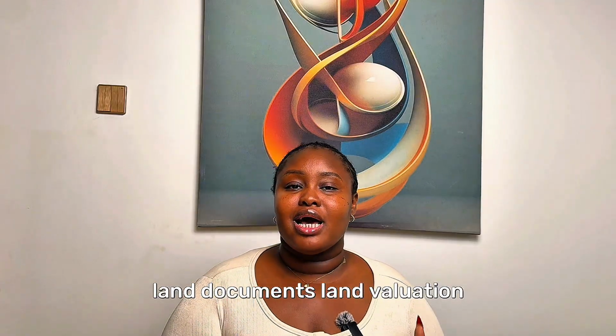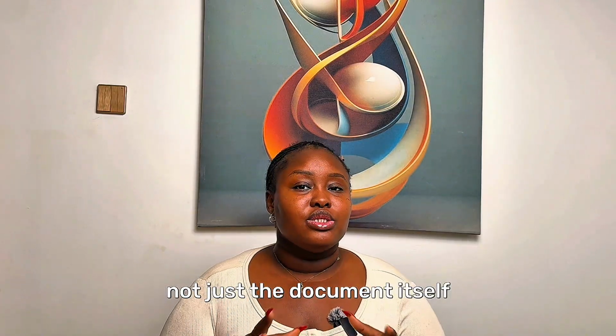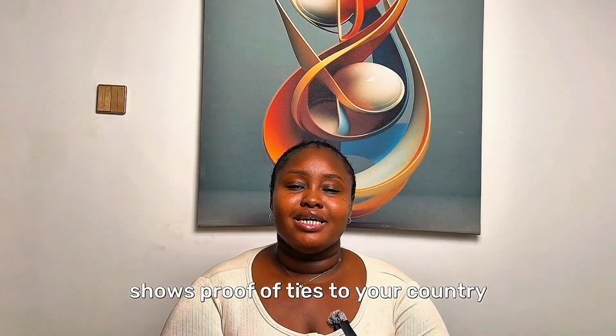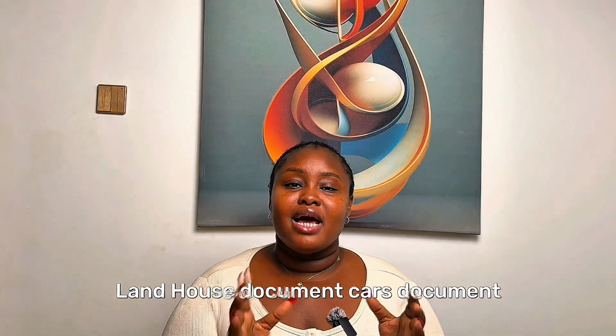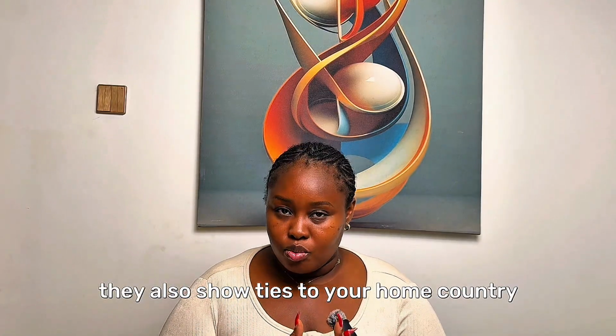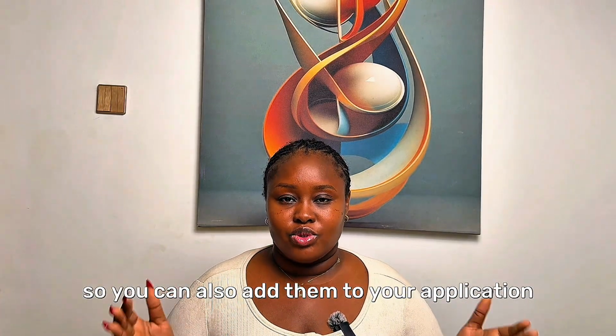Land documents, land valuation, not just the document itself. Ensure that it is valued. This also shows proof of ties to your country. Land, house documents, car documents, they also show ties to your home country. So you can also add them to your application.